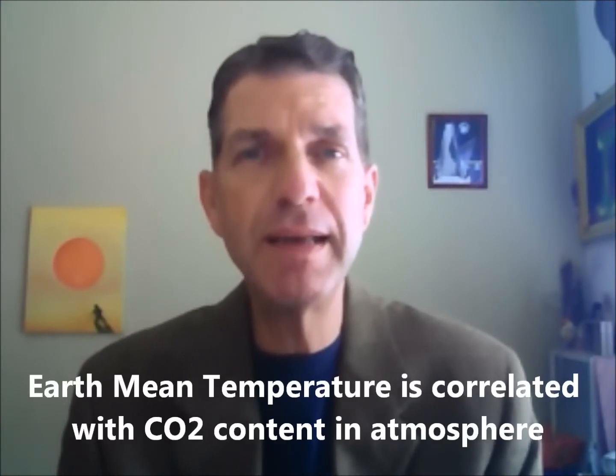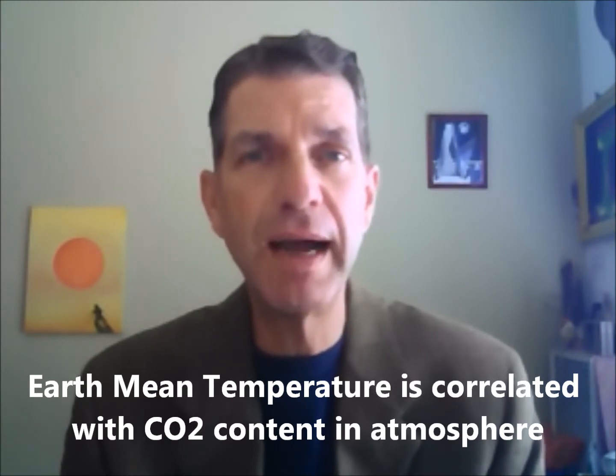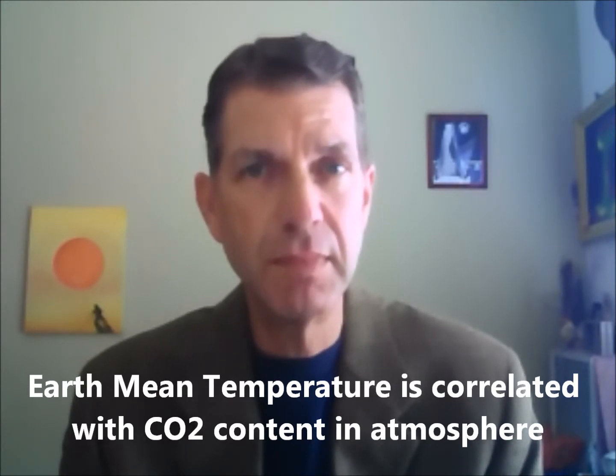Now, most people believe that the Earth's mean temperature is connected to or influenced by the amount of carbon dioxide in the atmosphere. When there was more carbon dioxide in the atmosphere, the Earth had a primordial, hothouse, tropical environment. There were no polar ice caps. As the carbon dioxide in the atmosphere increases, the mean temperature of the planet will increase.